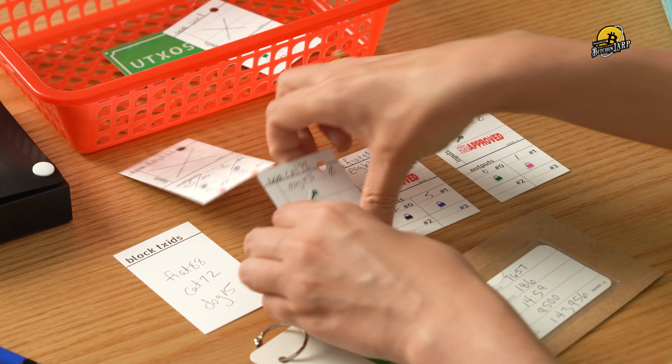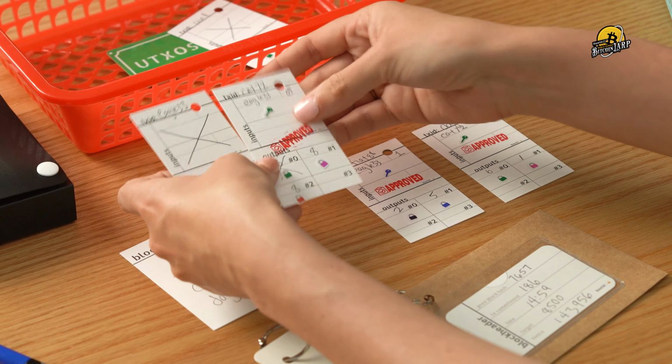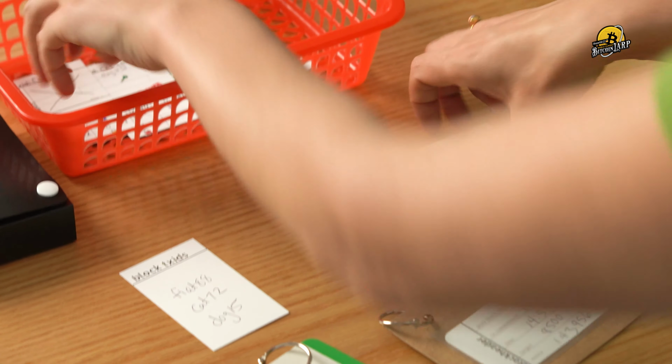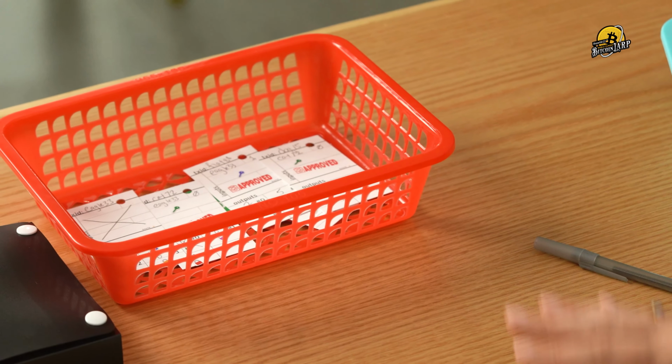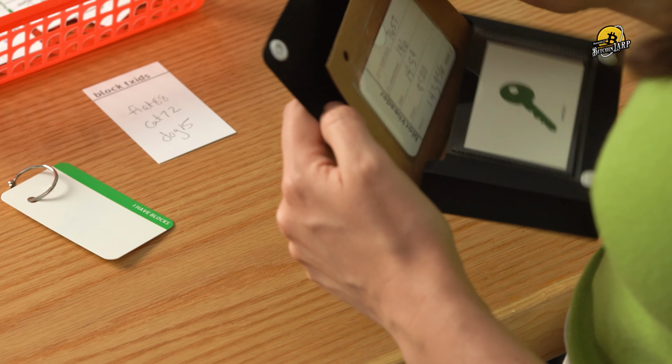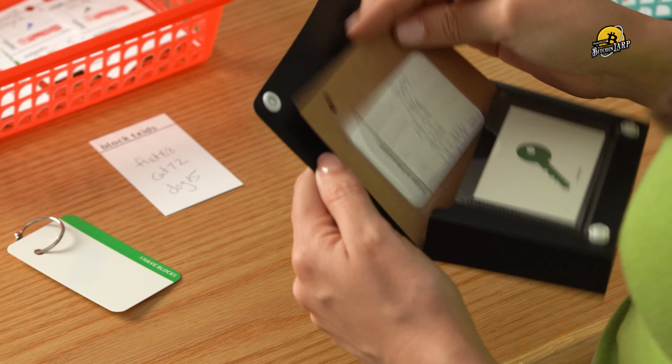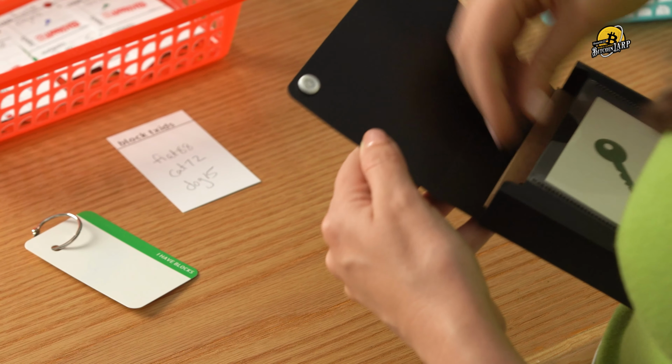Once you've done this, move the transactions into the UTXO set. Finally, put the block into your blockchain and send out a network message to your peers to let them know about the new valid block that you now have.